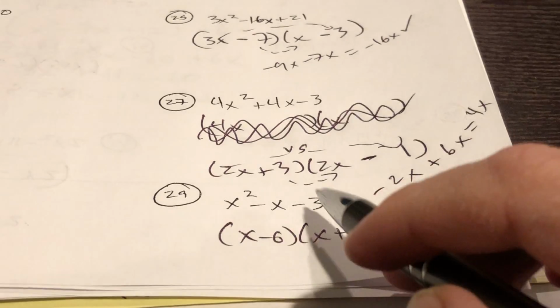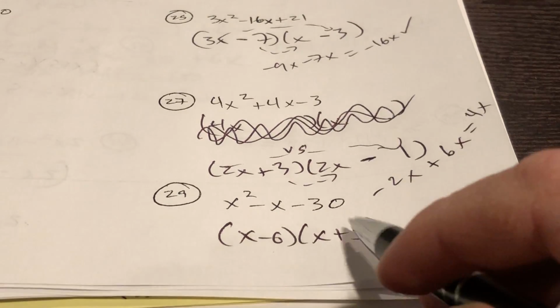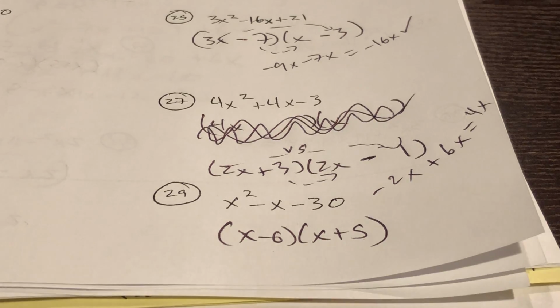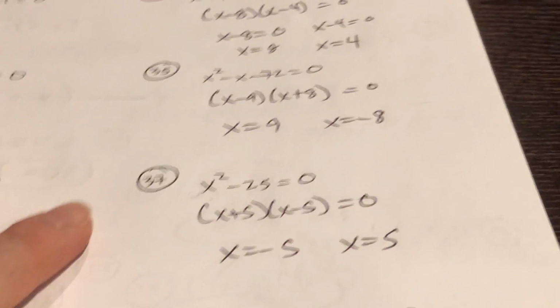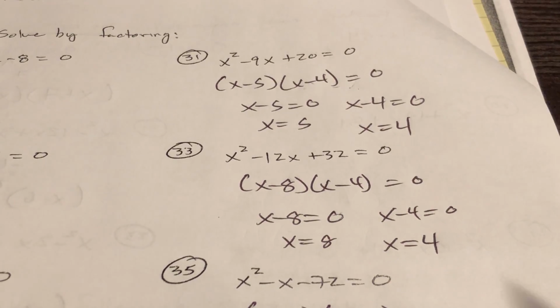What multiplies to 30 and differs by 1? X minus 6, x plus 5. All right, so that was that page, and we keep on rolling. I'm going to try to make this right at a 20-minute video.